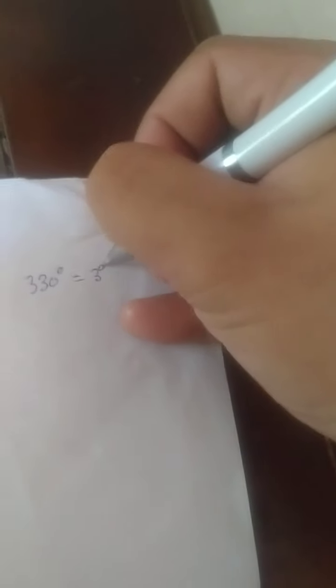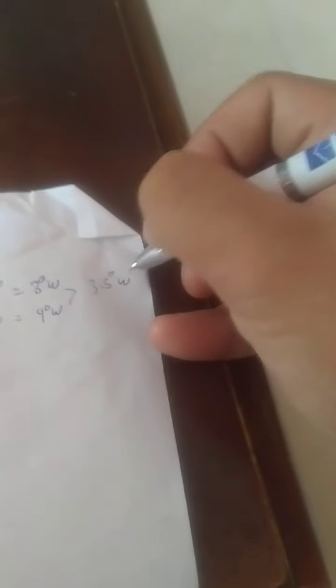The deviation of 330 degrees is 3 degrees west, and the deviation of 340 degrees is 4 degrees west, and between them is 3.5 degrees west.